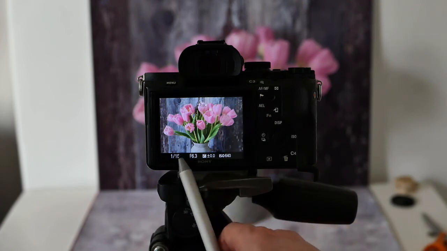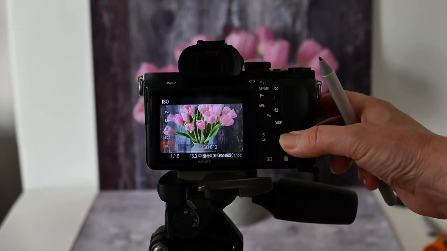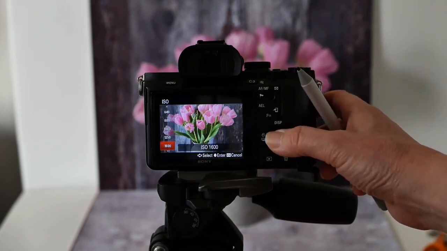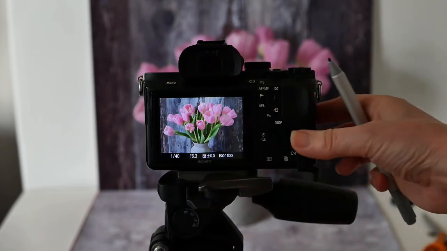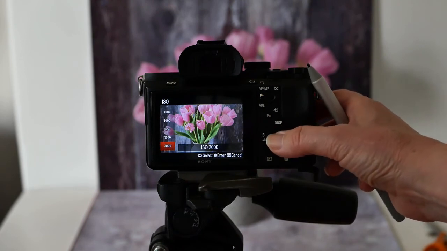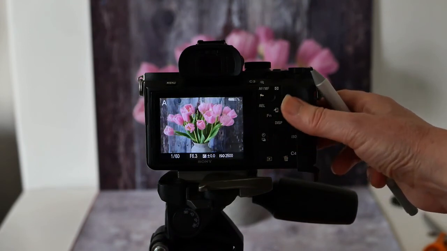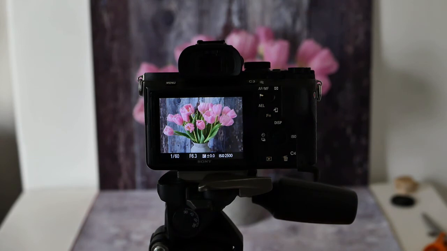So to make that higher again, to get it to reach 60, we change the ISO. We make it faster. I'm going to guess that 1600, nope, 1600 is not fast enough. Can you see? 1/40. It's just a guessing game. 2000, still not quite high enough. 2500, there we go. And we've now got our shutter speed of 60.